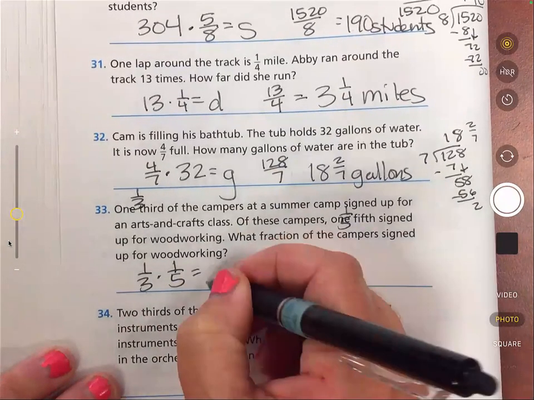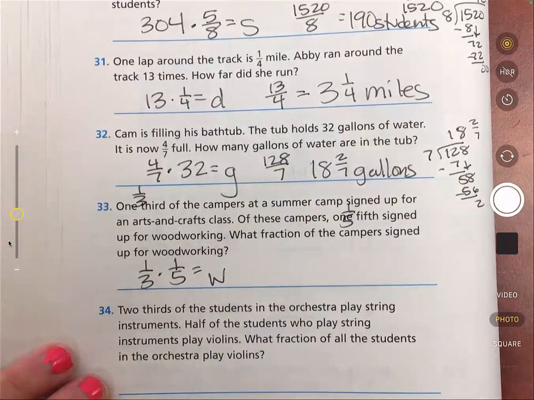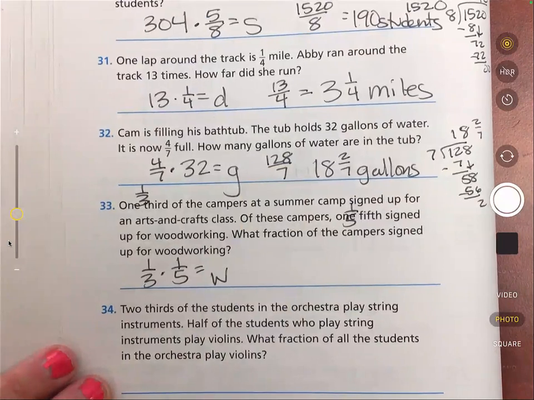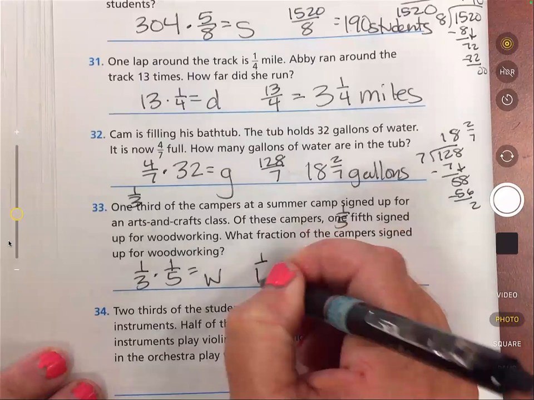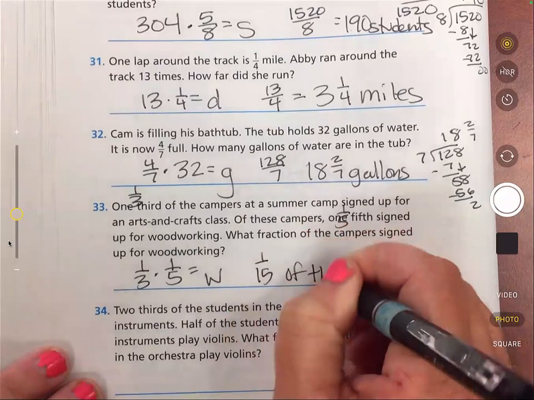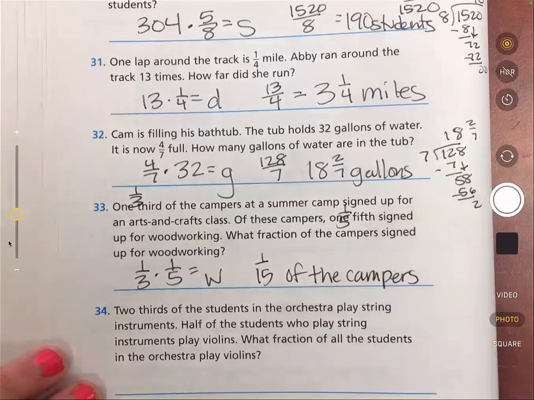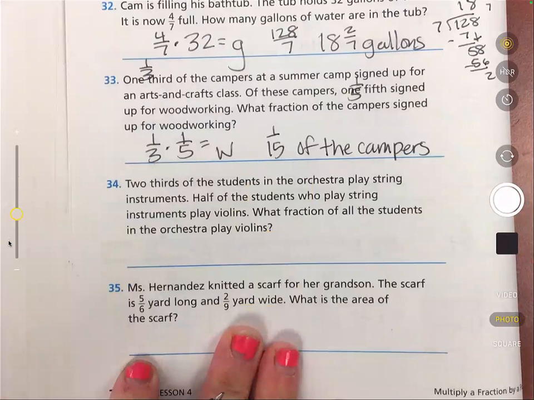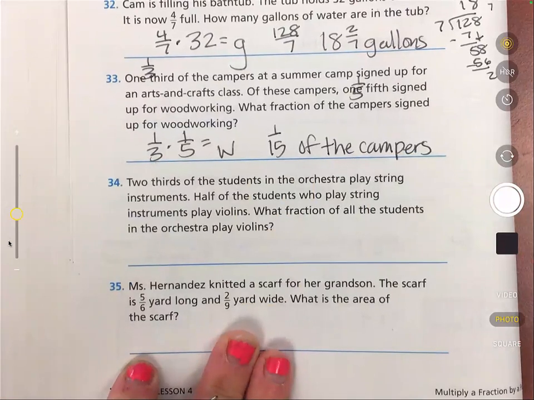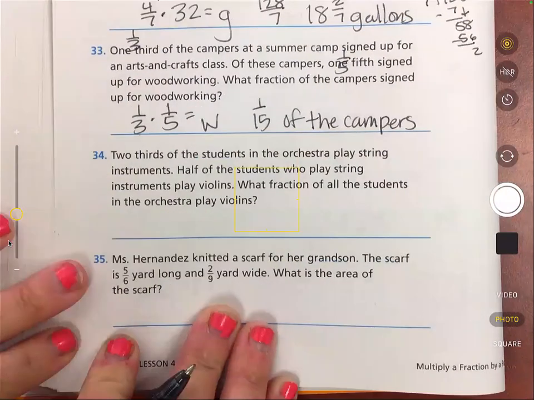Equals W for woodworking campers. I should put two variables, WC. What's 1/3 times 1/5? 1/15. 1/15 of the campers. Okay, really, I'm okay if you guys are more just watching right now instead of doing. I just want you to see the problems, listen to the problems, and see how to solve them with multiplying.